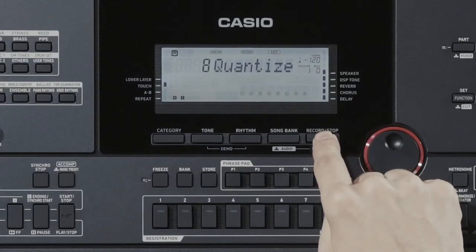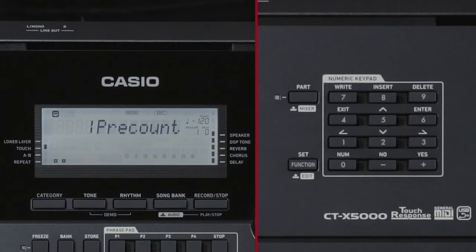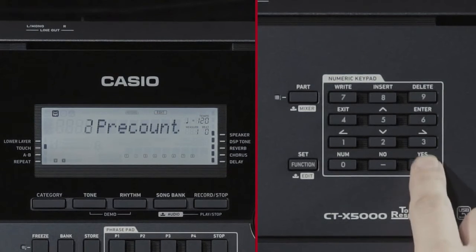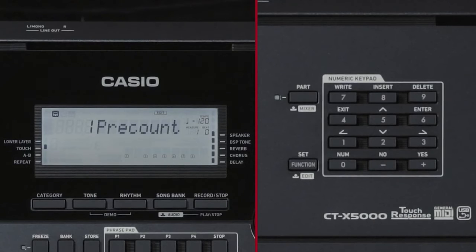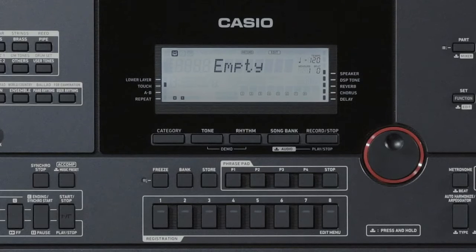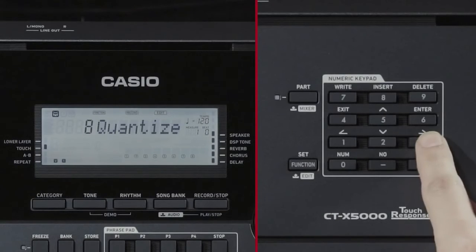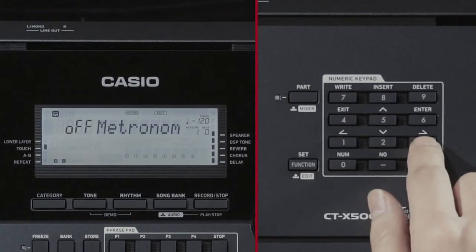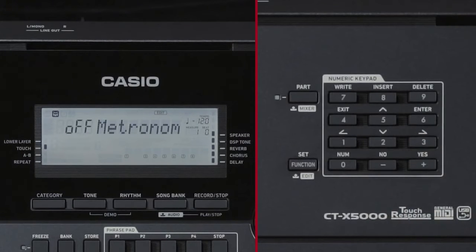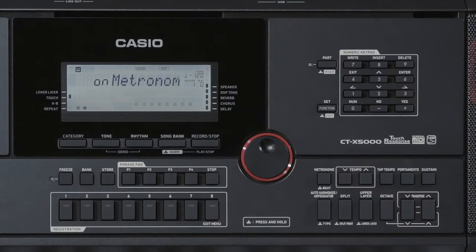Press and hold the Record Stop button again, and then use the arrow keys to select Pre-Count. This specifies the number of measures for the count off before recording begins. When setup is complete, press the Exit button to return. Press and hold the Record Stop button again, and then use the arrow keys to select metronome. Select on or off here as necessary, and then end setup.